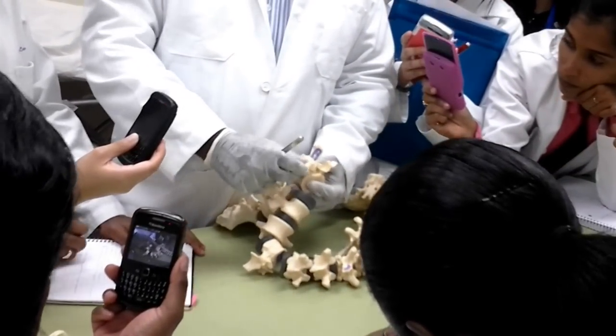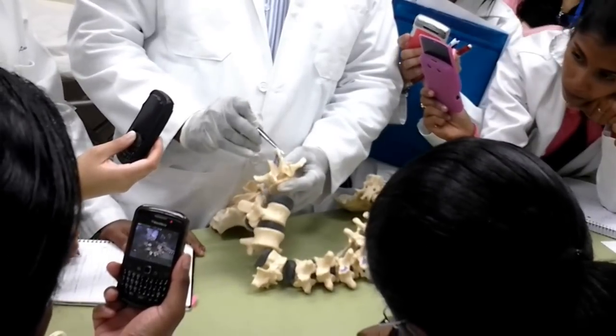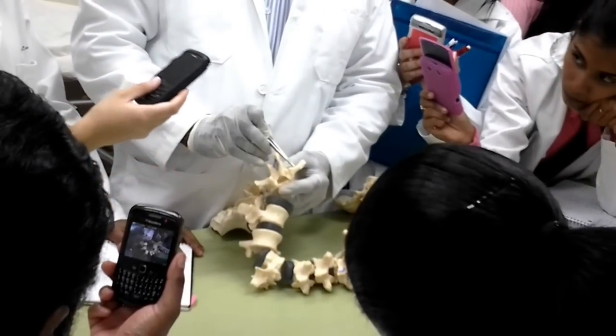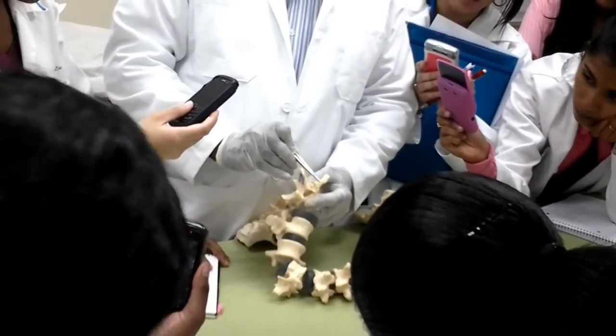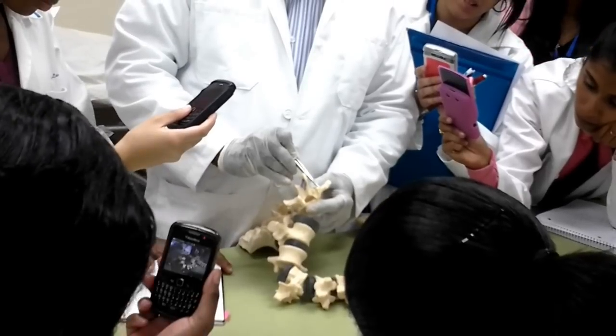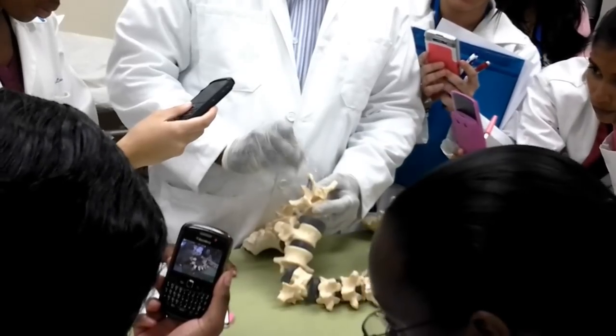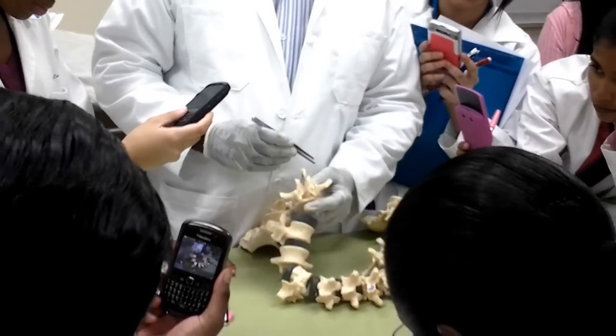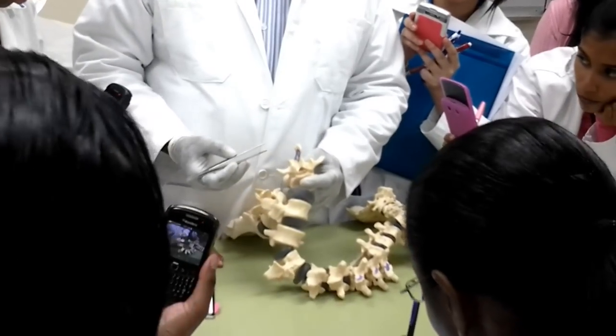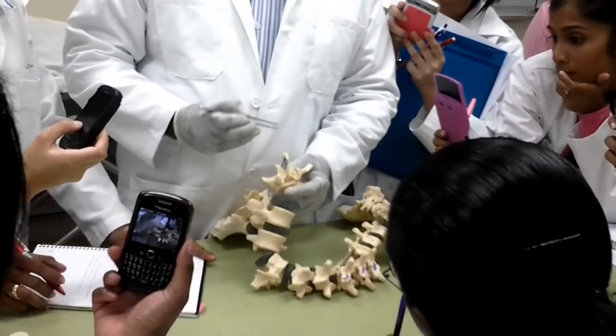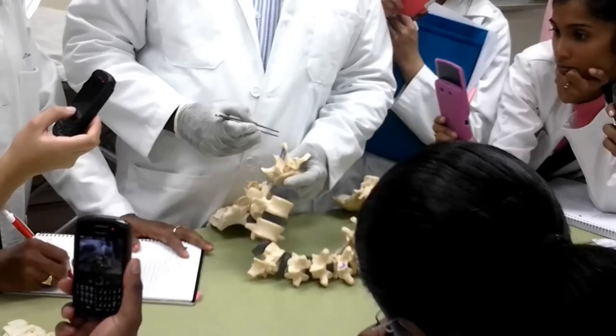Then, if you see the transverse process, on the lower side of the transverse process, you find one rough area here. This is called the accessory process. On the lower part of the transverse process, there you find one projection called the accessory process.